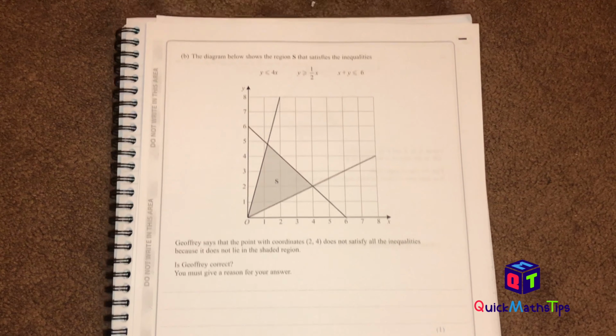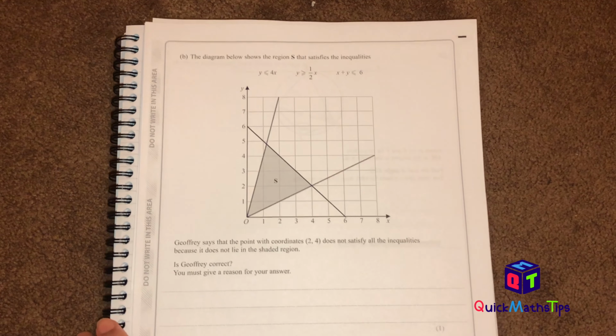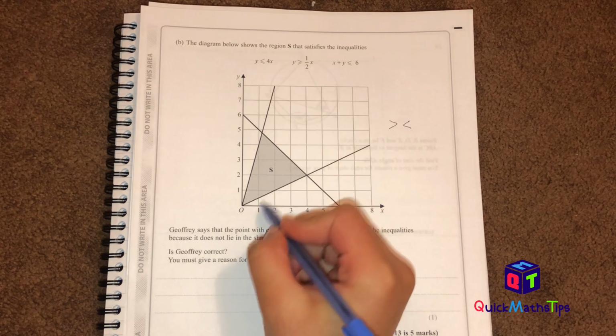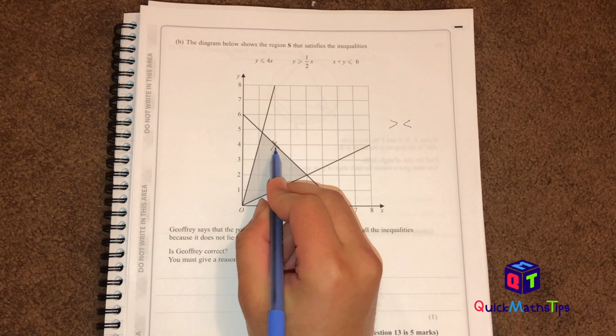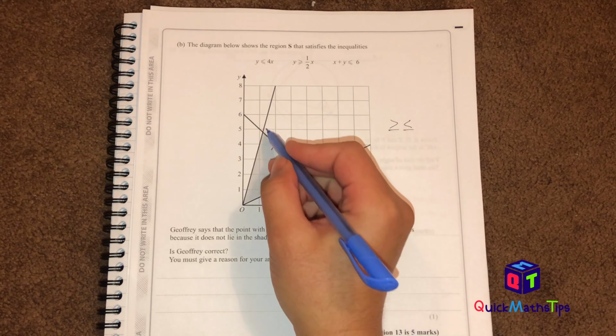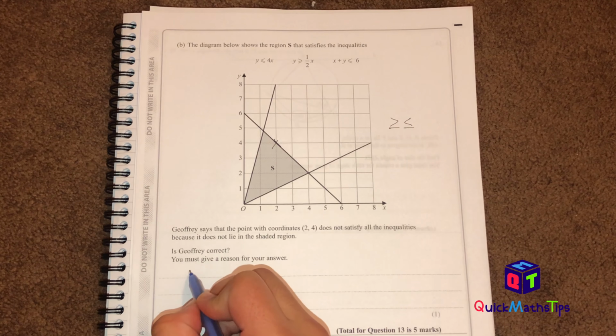Okay, part B, the diagram shows the region S that satisfies all of these inequalities. Jeffrey says that the point with the coordinates 2, 4 doesn't satisfy the inequalities because it doesn't lie in the shaded region. Is he correct? You must give a reason. Now, if the inequalities were bigger than or smaller than, then it would have to be on the inside. However, 2, 4 lies here, which is directly on the line. Now, because it is bigger than or equal to, smaller than or equal to, the points on the line also satisfy the inequalities. So he is not correct.